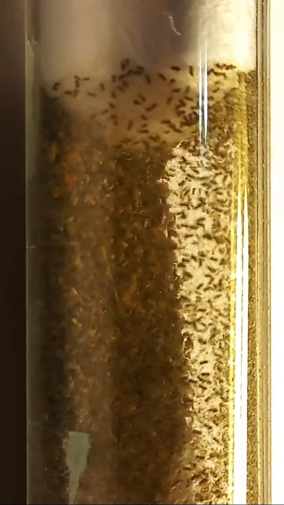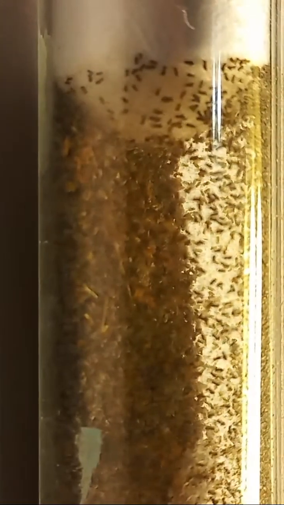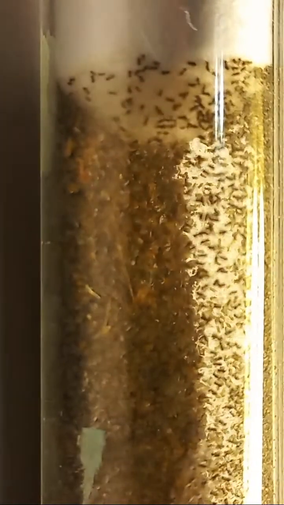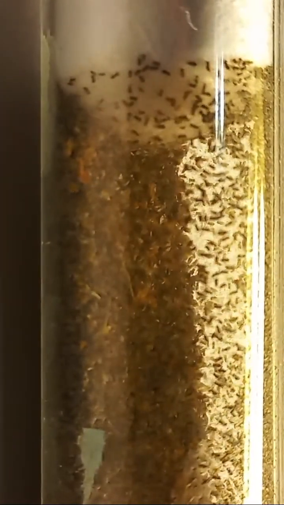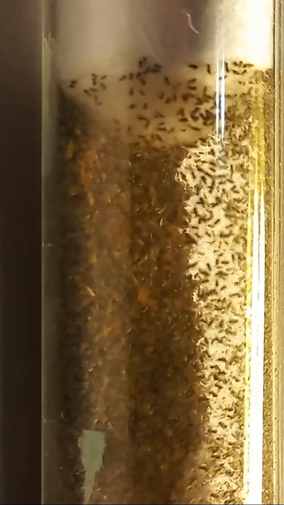Actually, I do not rear them for fun, because I received this material from a commercial biological laboratory, which is breeding them for commercial purposes, for trade, for use in agricultural fields.